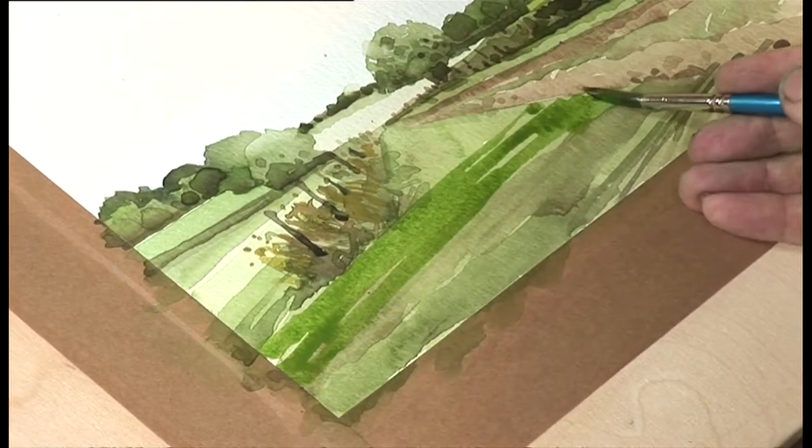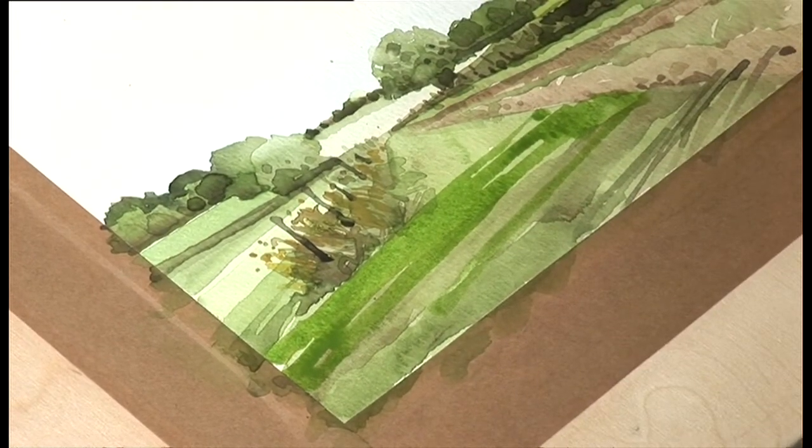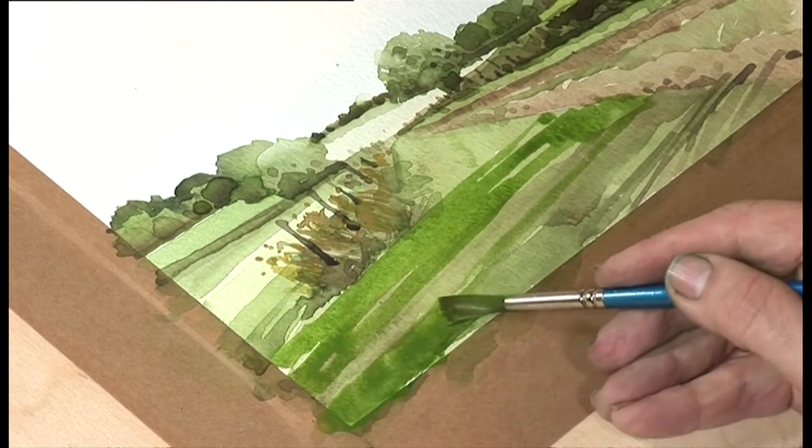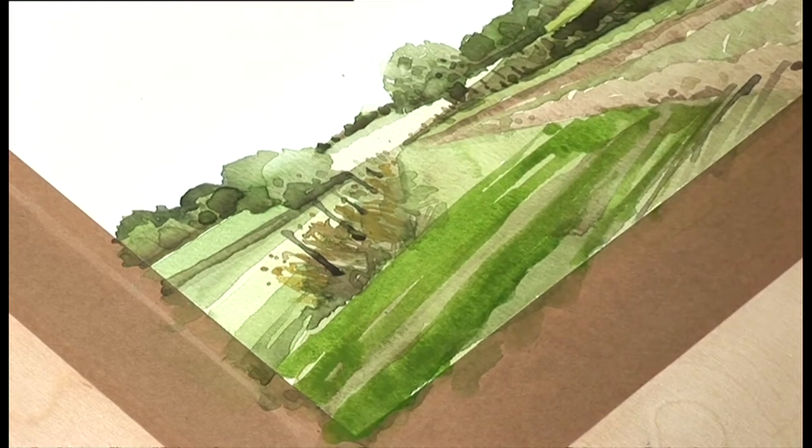Finally, change to the number 8 brush and strengthen the foreground grass and the grassy verge on the path using loose horizontal strokes of sap green. The various techniques used in this entrancing country scene come together beautifully to give a finished work that speaks of calm days in a tranquil, timeless setting.